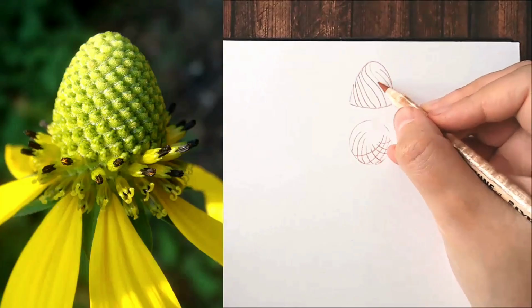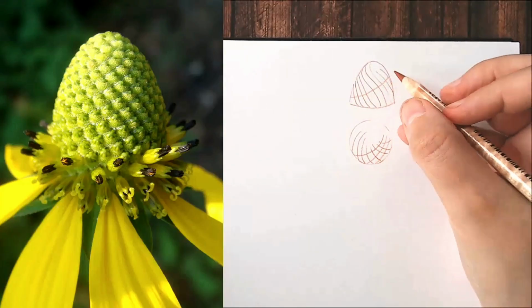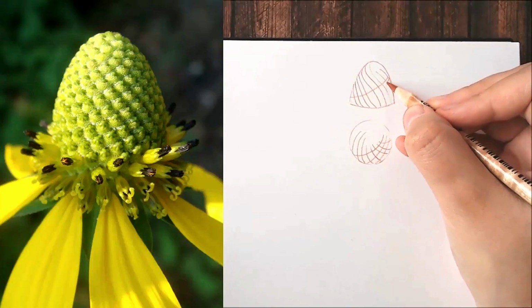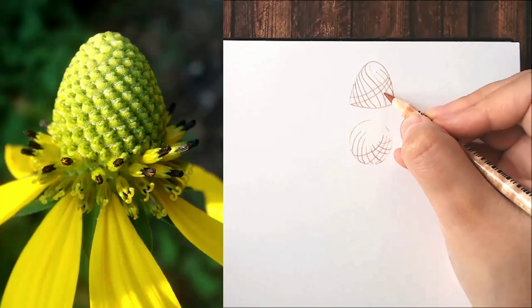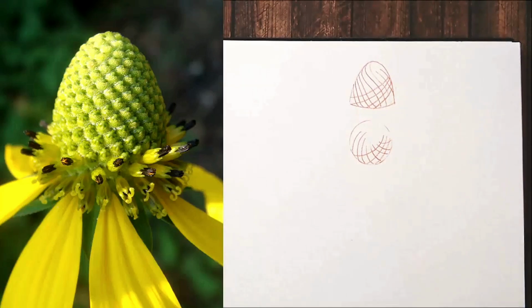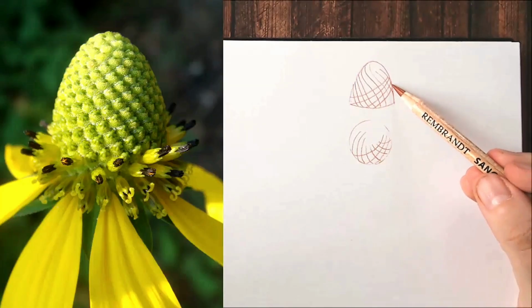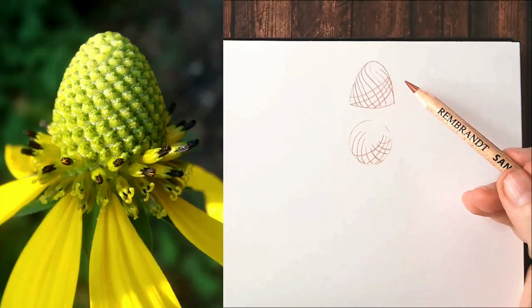Oh, you have something like this. It is important to realize that this distortion is only optical. In reality, the spirals that make up the cone are parallel.